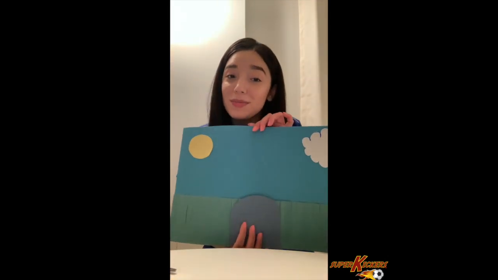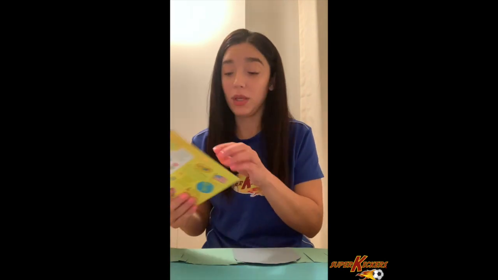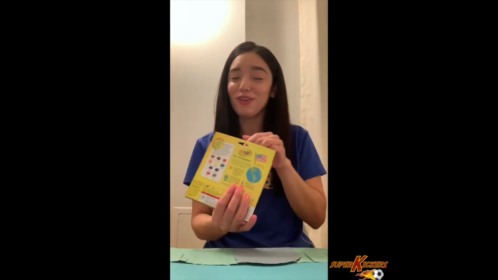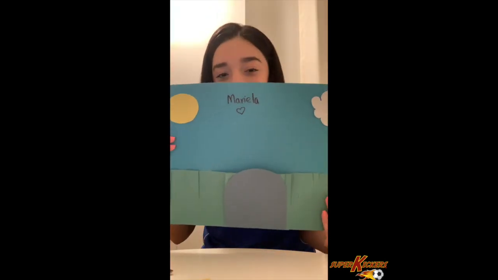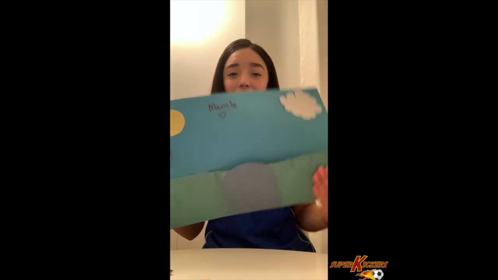Now for this, I need the parents to help because the little ones probably don't know how to write yet. You can have them write their name. I'm gonna write my name. I'm gonna pick a nice pretty color that describes me, which is pink. A lot of the kids in the story, the girls, love this color. So I wrote my name. You can have the kids write their name on the paper.